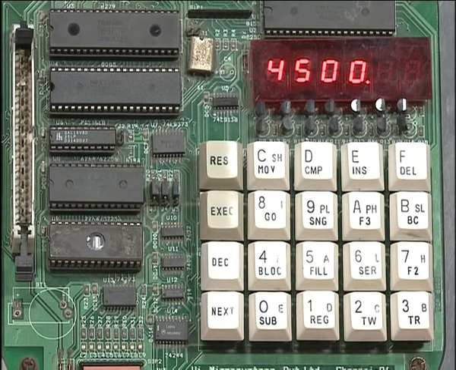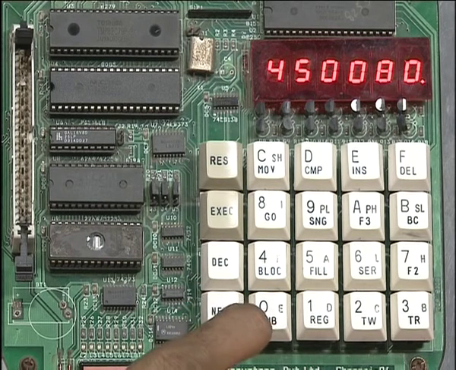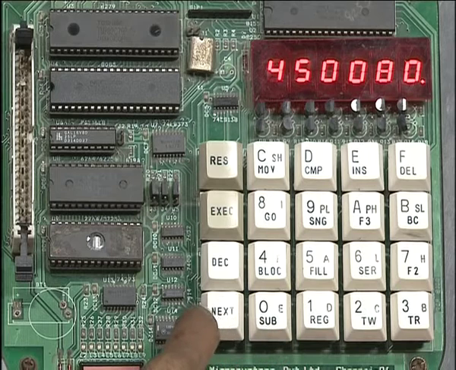So, what is the answer of this? 78 29 plus 42 57. So, the answer is BA 80. First it will show the lower order address 80, then higher order BA. Okay. So, this is the correct answer which already we have discussed.